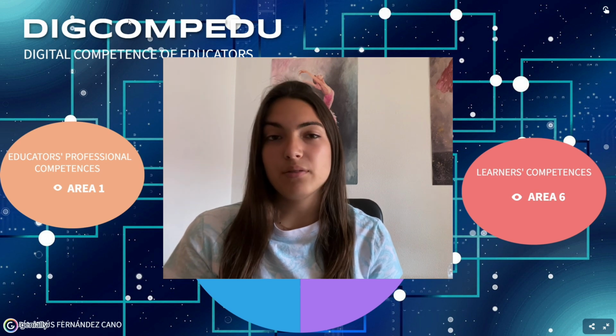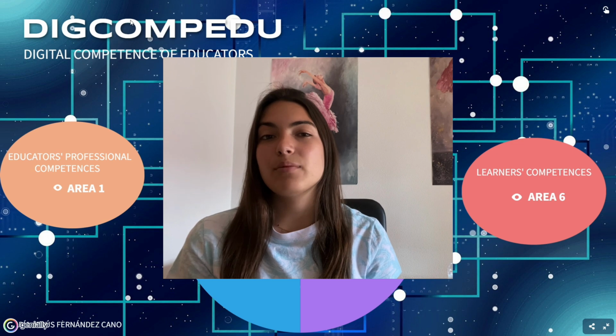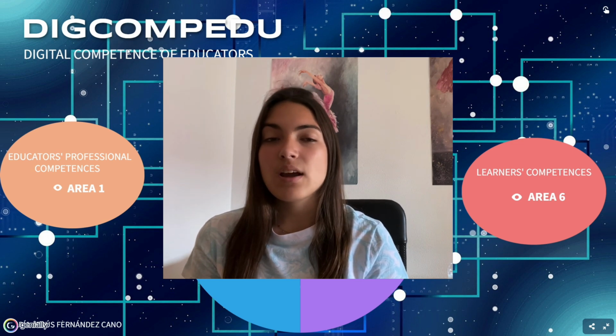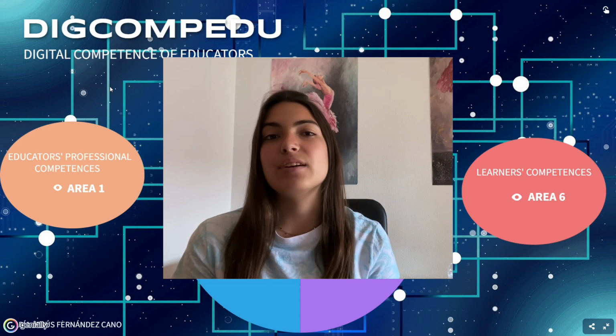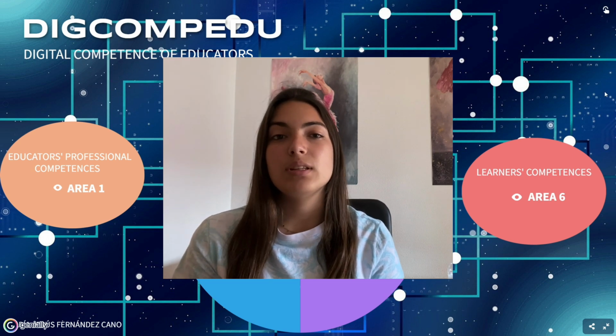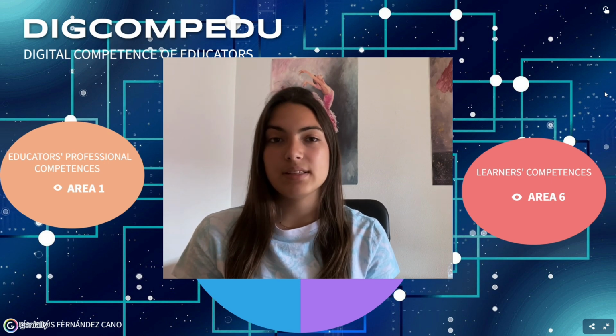The European Framework for the Digital Competence of Educators, DigCompEdu, is a framework that describes what it is for educators to be digitally competent. It provides a general reference frame to support the development of educators, especially in digital competence.